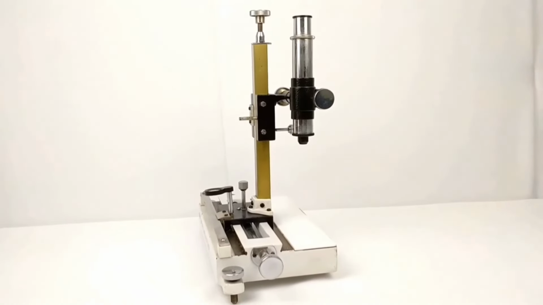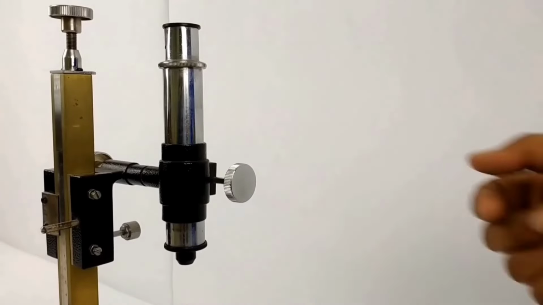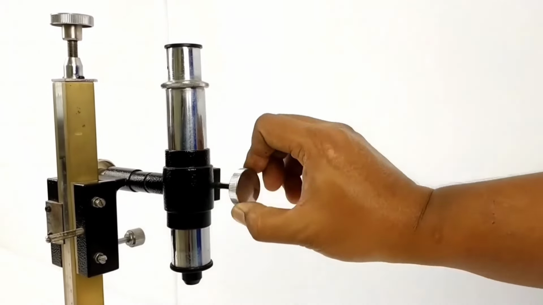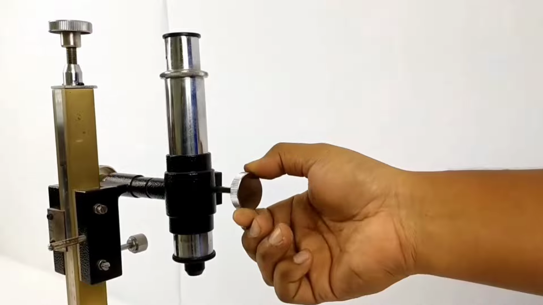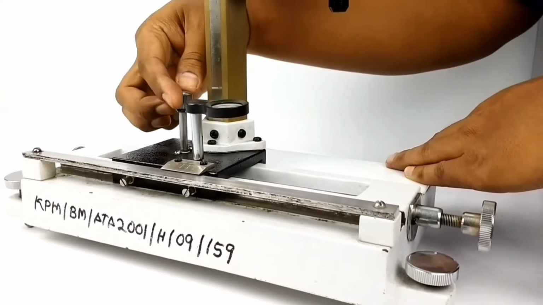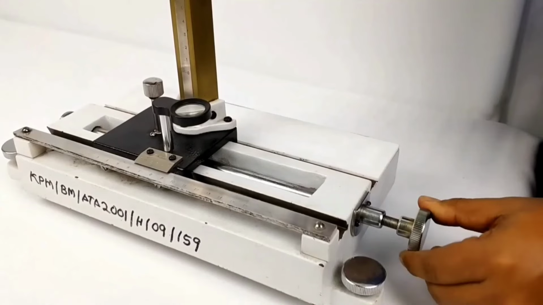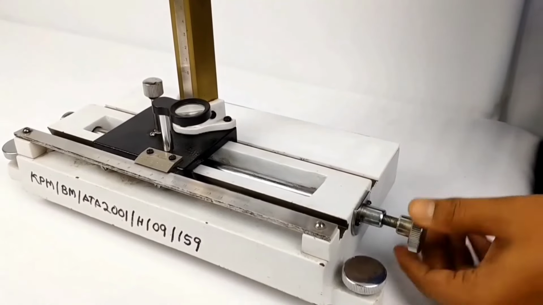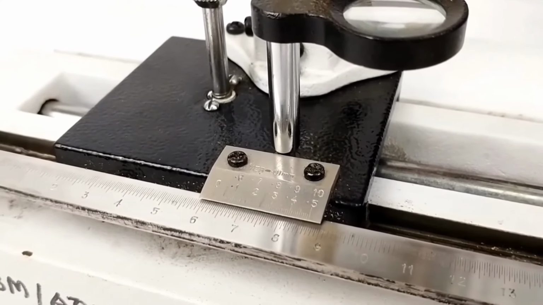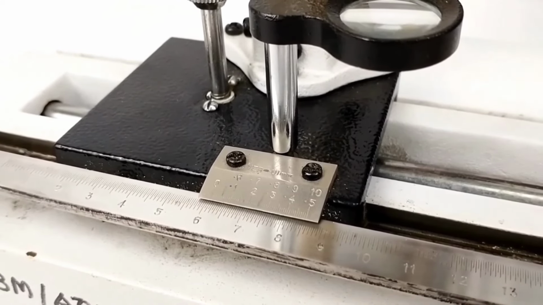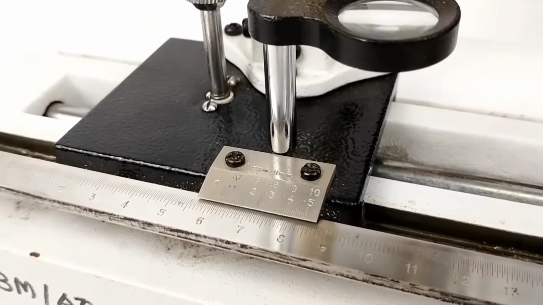The focus of the microscope can be adjusted by turning the knob on the side. You can secure the microscope to the horizontal rail by tightening the screw. This screw on the side is used for fine adjustment. It will move the microscope along the horizontal rail.